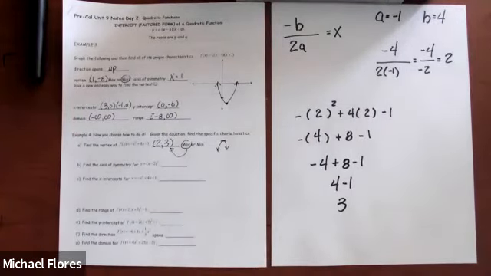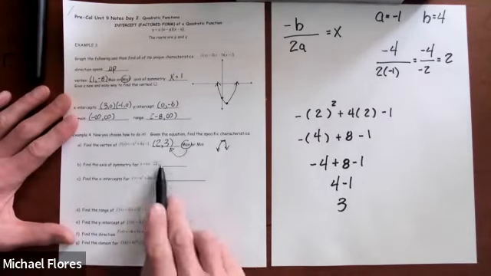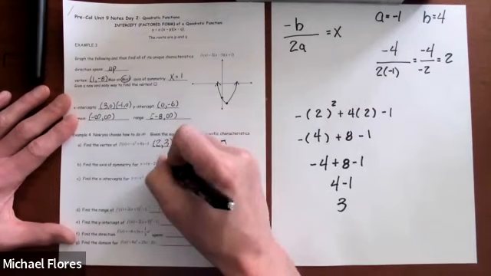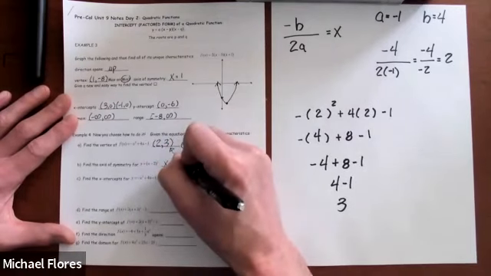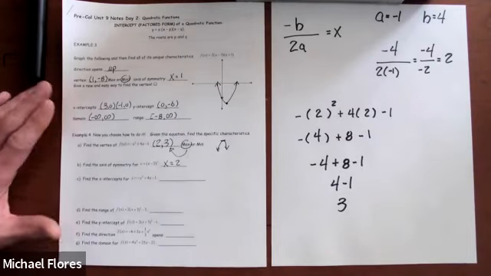Here, find the axis of symmetry. Well, this is written in vertex form, and your axis of symmetry is going to be that number in the parentheses with the x. Keep the number, reverse the sign. X equals 2.